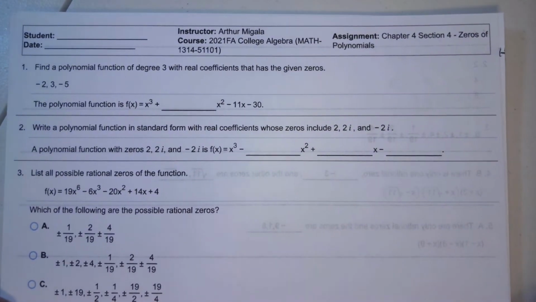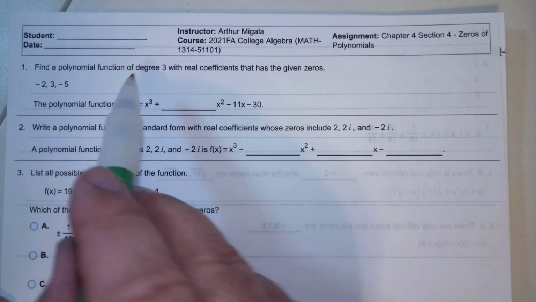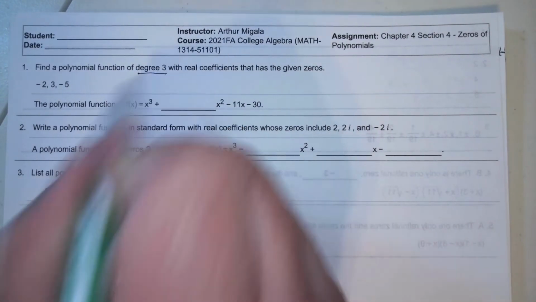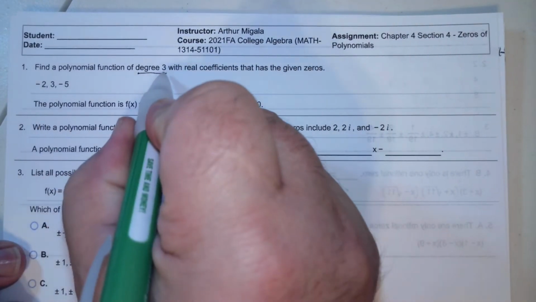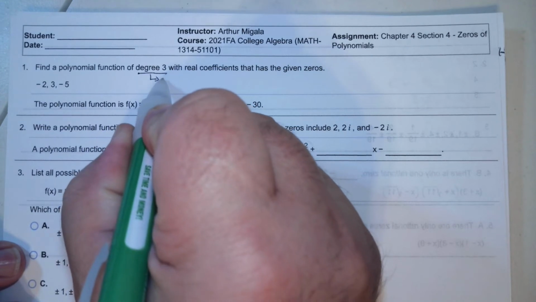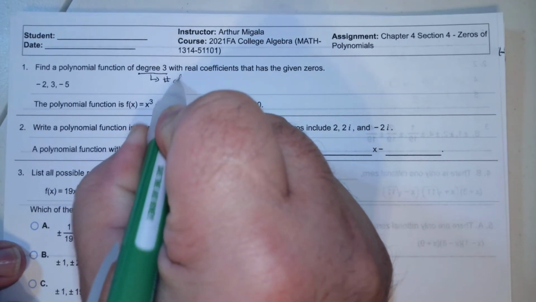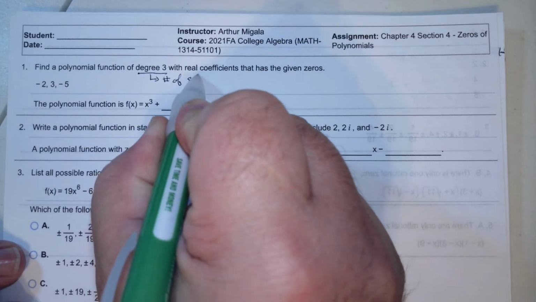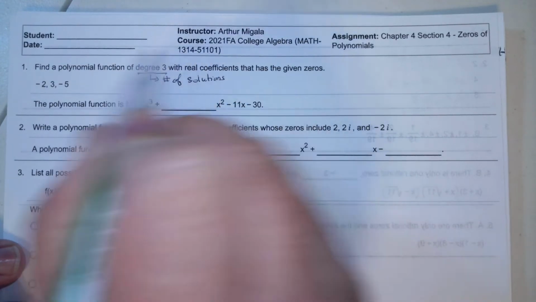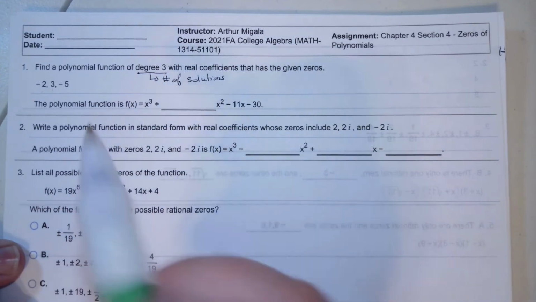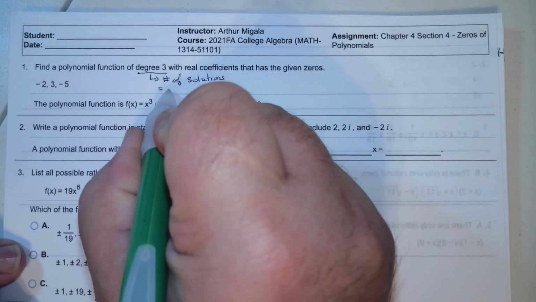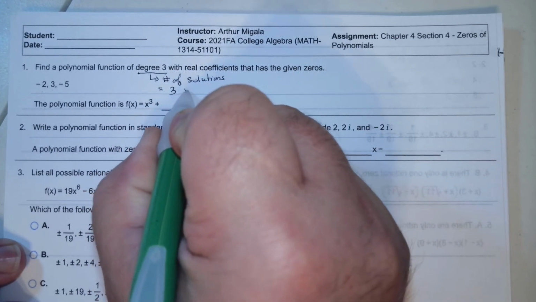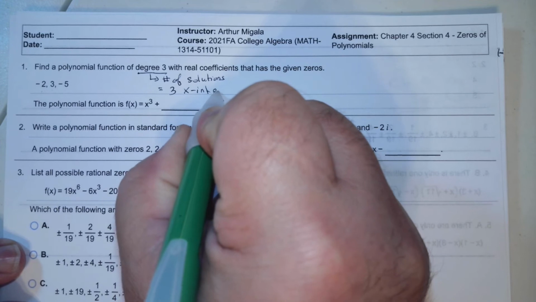So for the first question, it says find the polynomial function of degree 3 with real coefficients that have the given zeros. Remember, degree means number of solutions, which we have 3 because it's degree 3. It also means we have 3 x-intercepts.